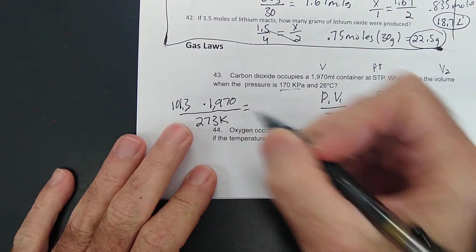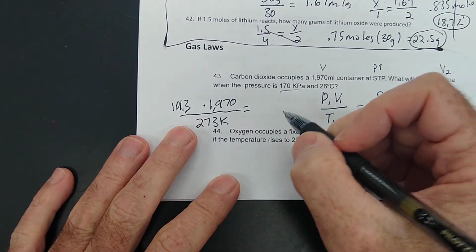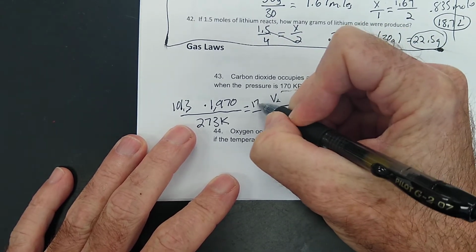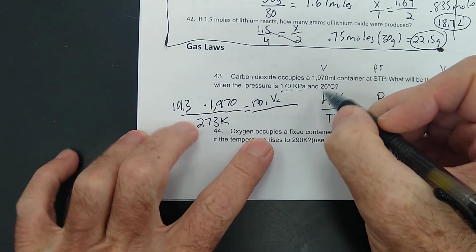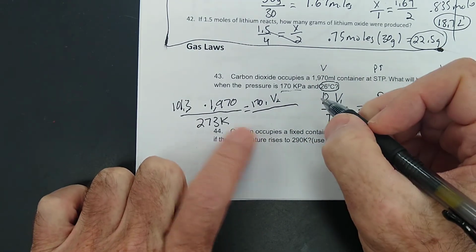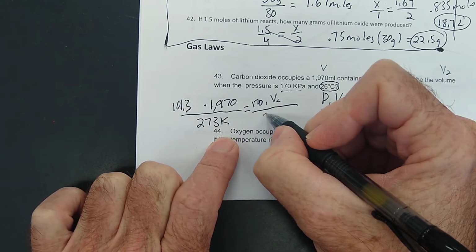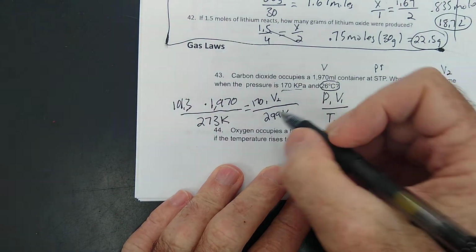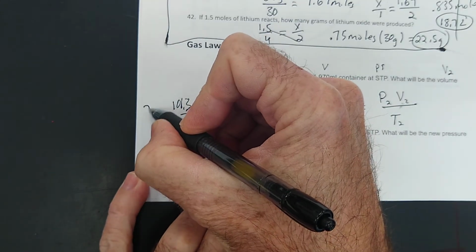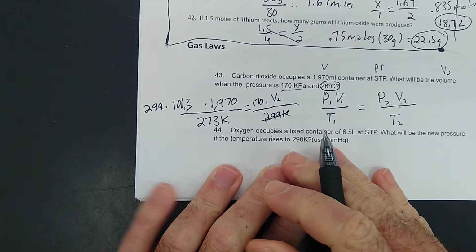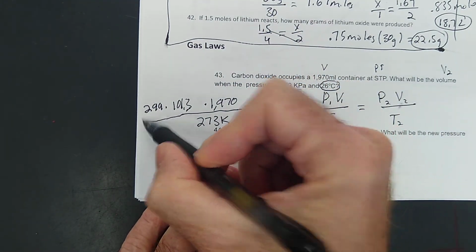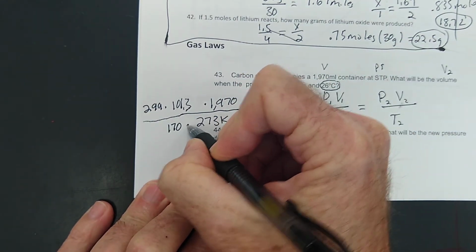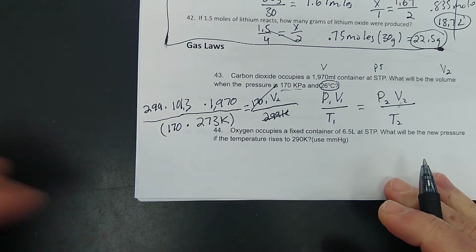Okay, and that's going to be equal to, okay, we're going to change the volume. We don't know what the new volume is, but we know the new pressure is 170, and the new temperature is 26 Celsius. So that means we've got to add 26 to 273, 299 Kelvin. So we're solving for V2. We're going to cross multiply. 299 times 101.3 times 1970 divided by 170 times 273. So those are the numbers that go on the bottom.